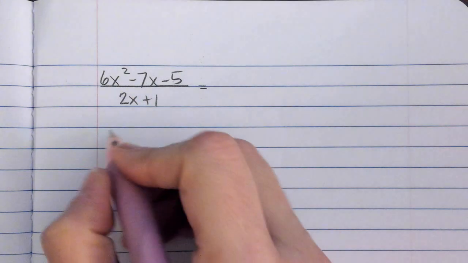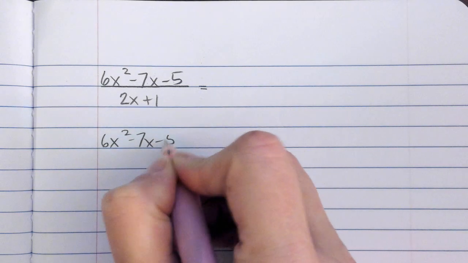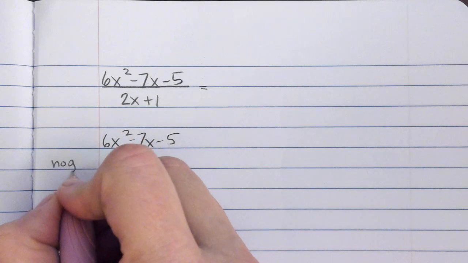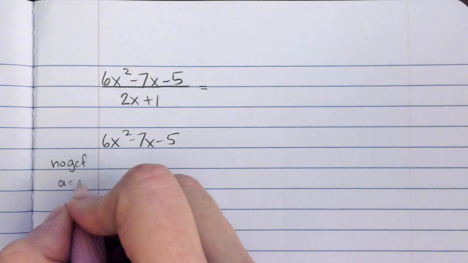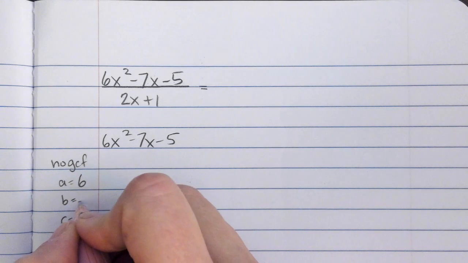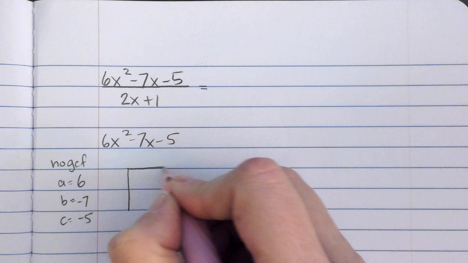We have 6x² − 7x − 5. So I'm just going to rewrite that down here. 6x² − 7x − 5. I don't see a GCF, so I'm going to start factoring. I have 6 for A, negative 7 for B, negative 5 for C. And then again, I'm going to fill in the box.